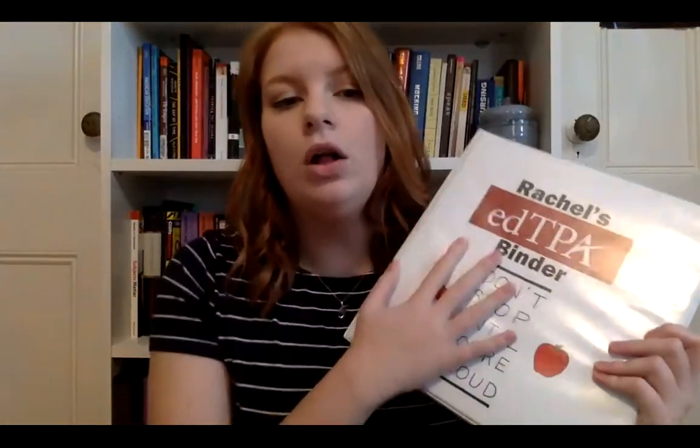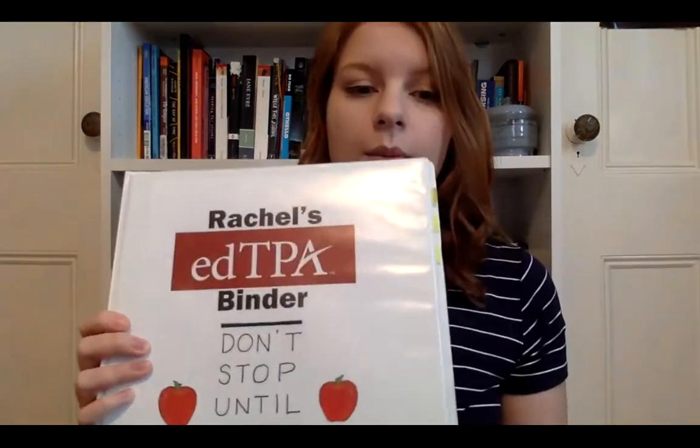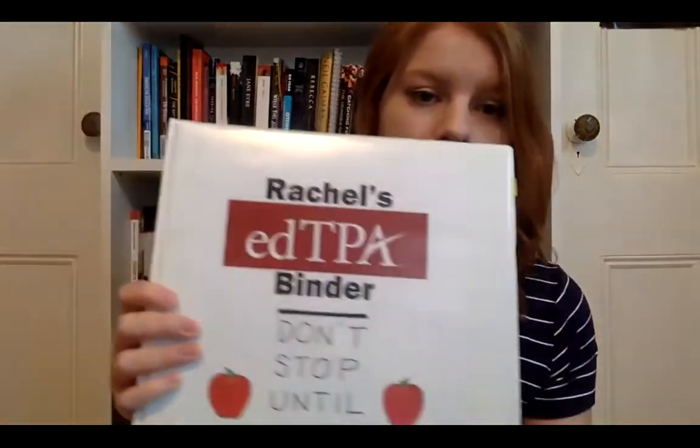So first things first is read your handbook. Now what I did, since I'm really organized, I made an entire binder. I put all of the resources in this binder. I have tabs in here such as the handbook. I have all the rubrics. I have all of the instructions for each task in here, and also other tabs to put research and theory in there as well.